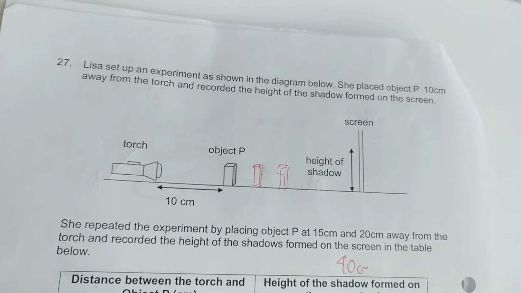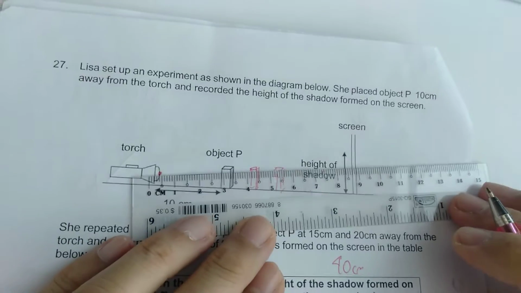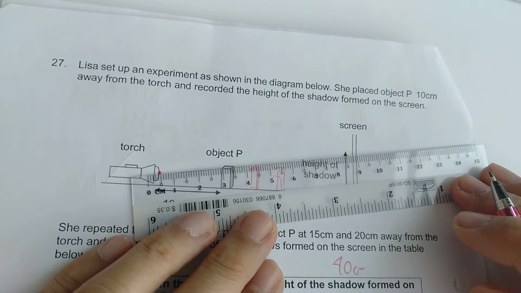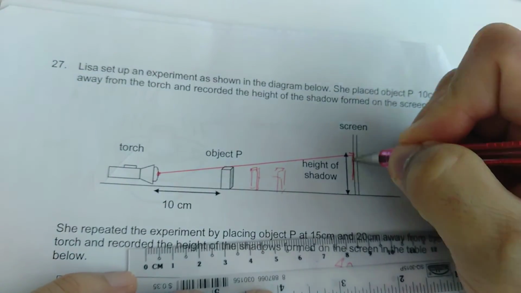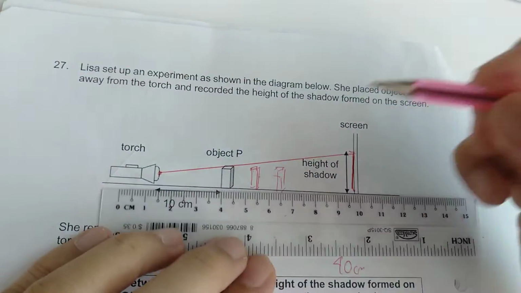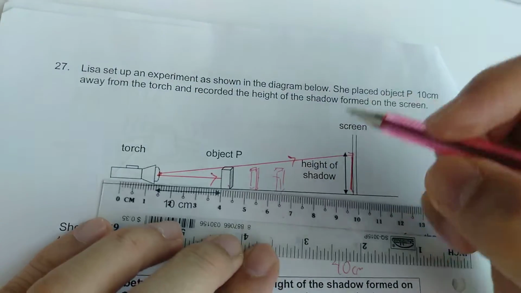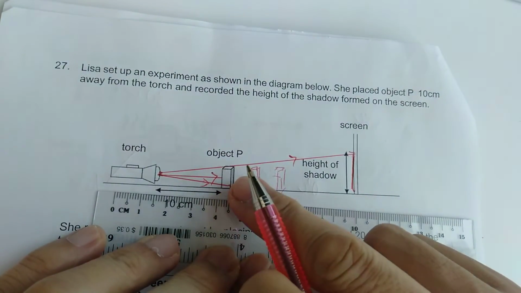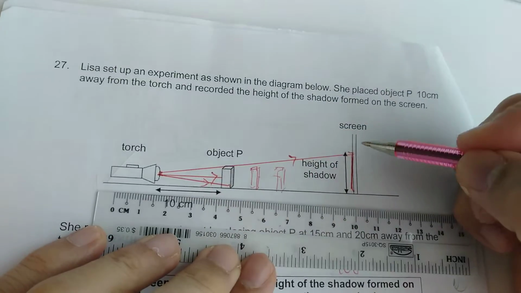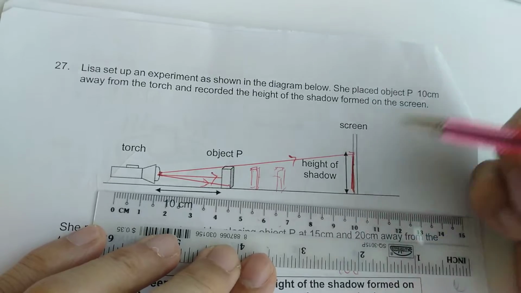So I'll give you an example, just to show you. Let's say this is the point of light. When object P is here, it will cast a shadow about this high. See, light that shines here can't get through, because it blocks light. But light above it can shine. So on top here, you have no shadow. Light is just shining on this part, but this part is the shadow.